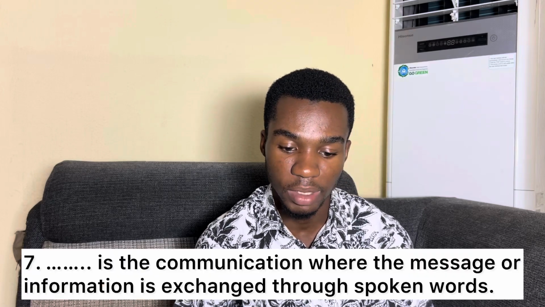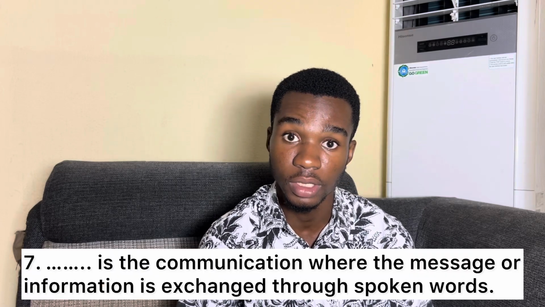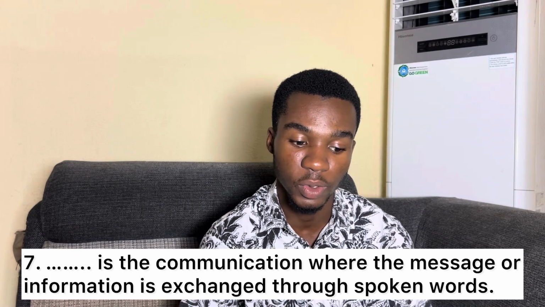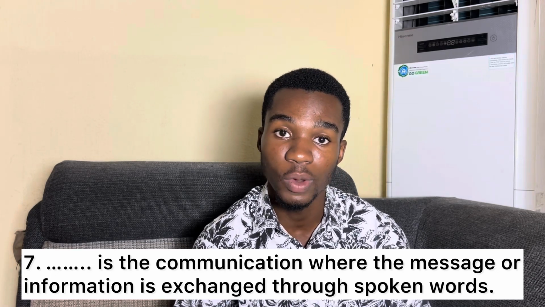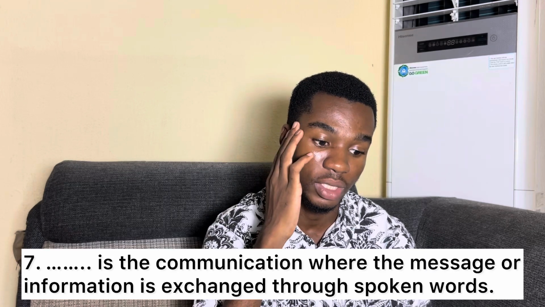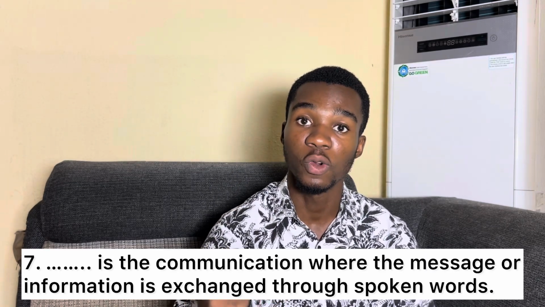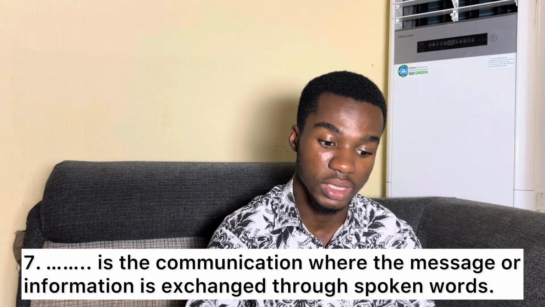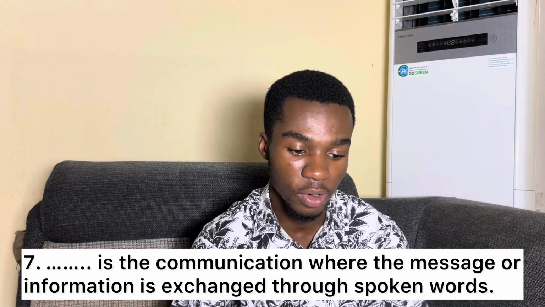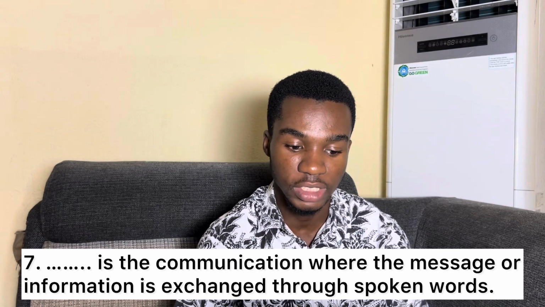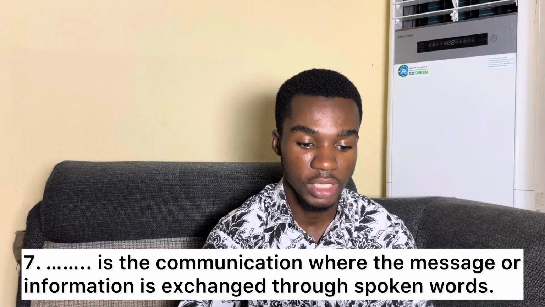Number 7 says dash is the communication where the message or information is exchanged through spoken words. Now, anytime you see spoken words, then just put your mind as oral communication. If you just see through words, then it is verbal communication. But if you see spoken words, then it's oral communication. So the answer is oral communication. So that's for number 7.